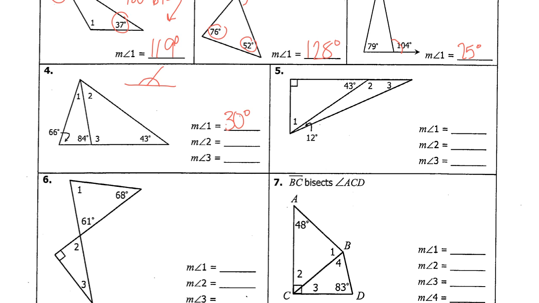Now to find angle 3, if you remember when we've worked with linear pairs, two angles that are next to each other, that have a straight line between them, add up and equal 180. So these two angles here are a linear pair. So if I take 180 and subtract 84, I get angle 3, which is 96 degrees.